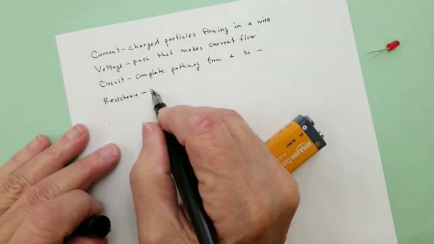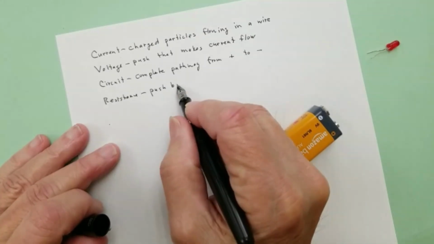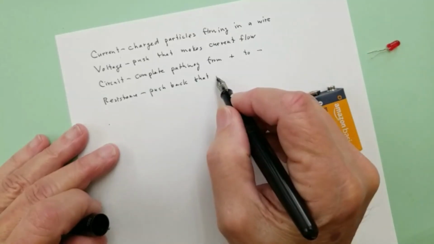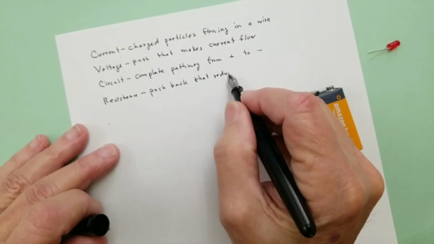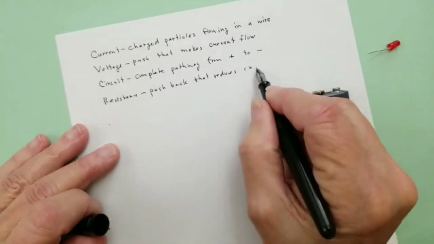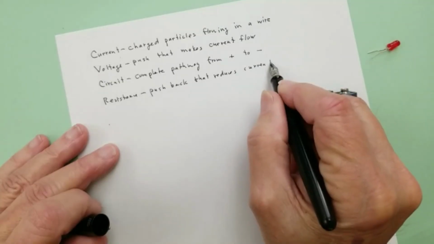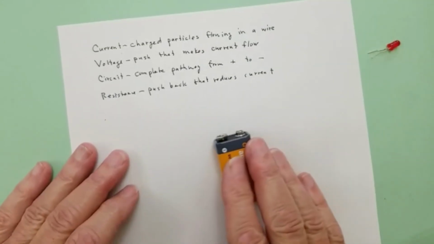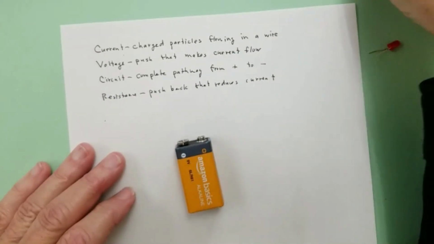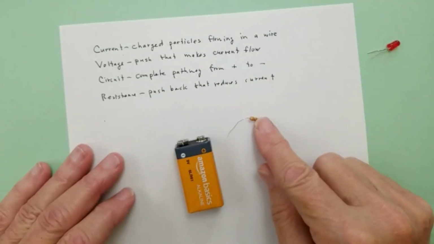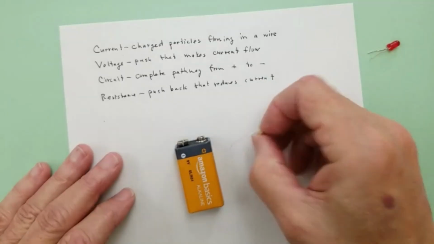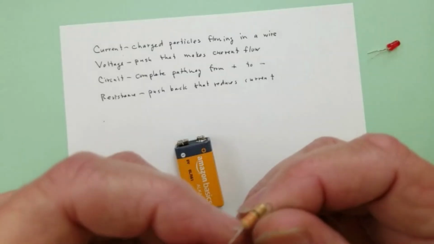This is the pushback that reduces current. So different resistance can come from different places, but there are actually special components that are designed explicitly for this purpose. And this is an example of one. It is called a resistor.